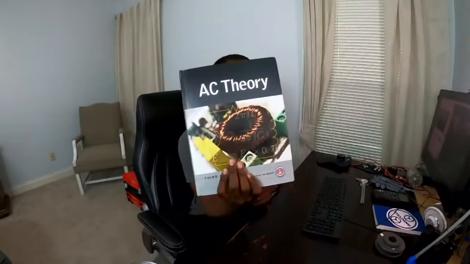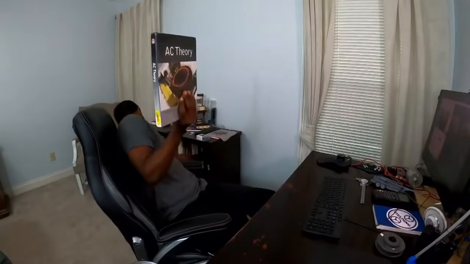That sounds exciting, right? Let's see, AC theory. So this is just one of the books that I use. There's a complementary book that's just as exciting, DC theory. But books like this, I go through to dig into the weeds and really learn more. But it's kind of up to you how you learn.